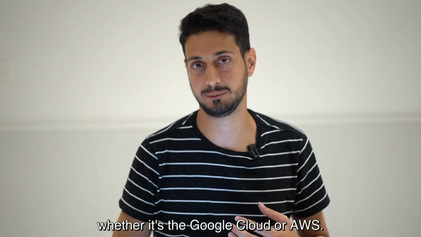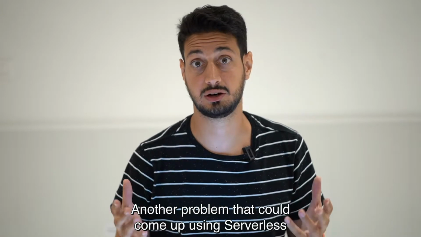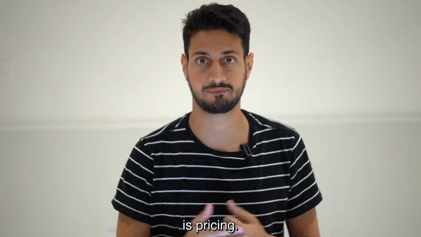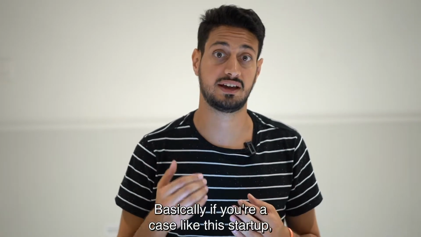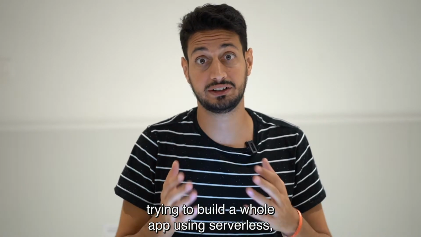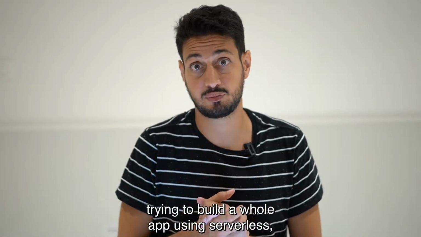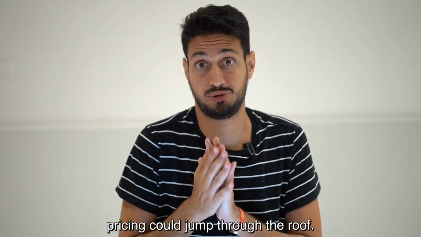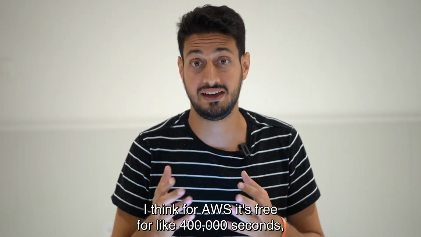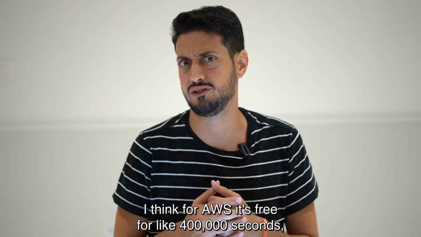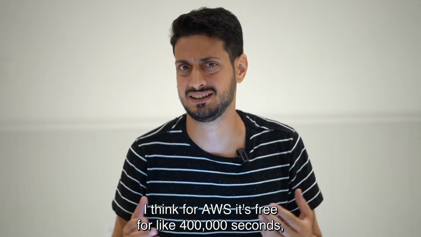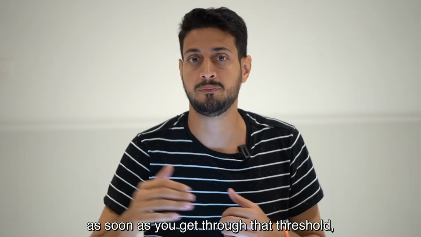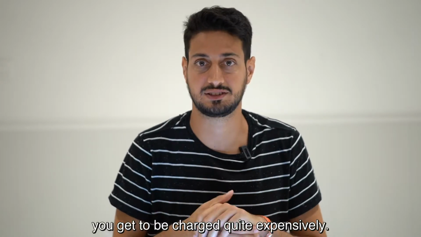Another problem that could come up using serverless is pricing. Basically, if you're in a case like this startup trying to build a whole app using serverless, pricing could jump through the roof. Although it's free to begin with, I think for AWS it's free for like the first 400,000 seconds. As soon as you get through that threshold, you get charged quite expensively.